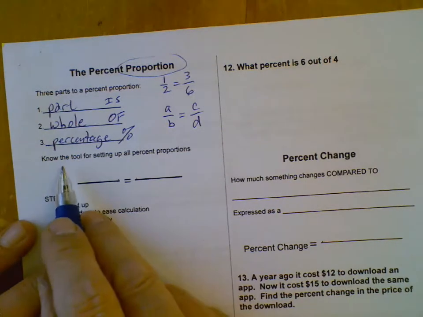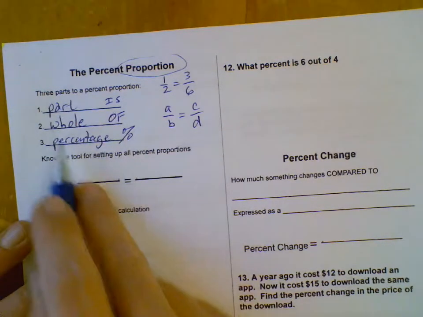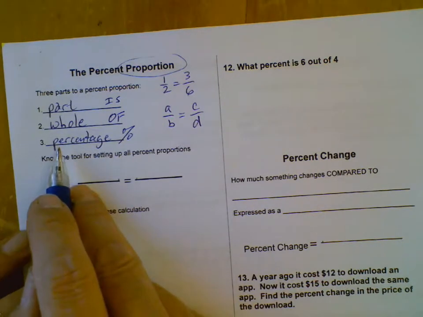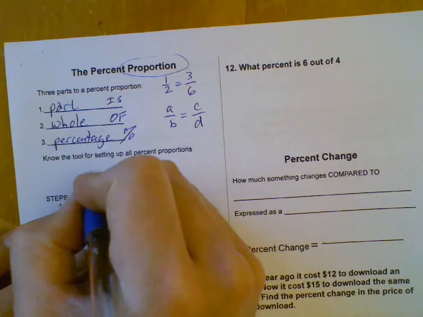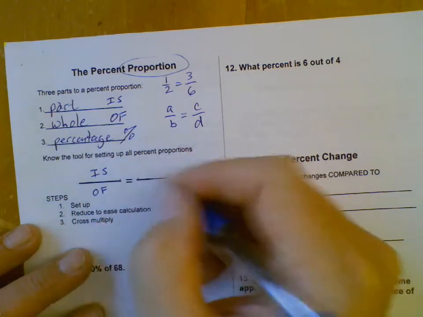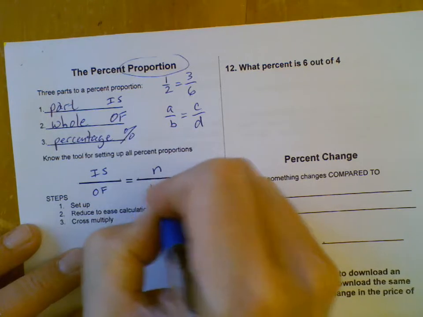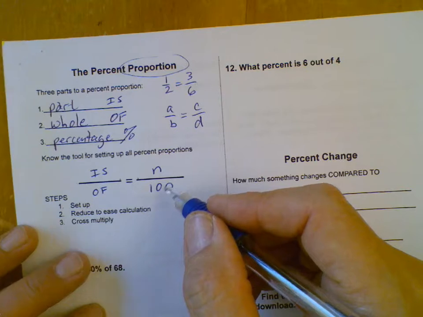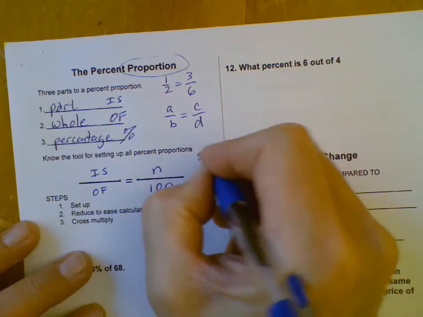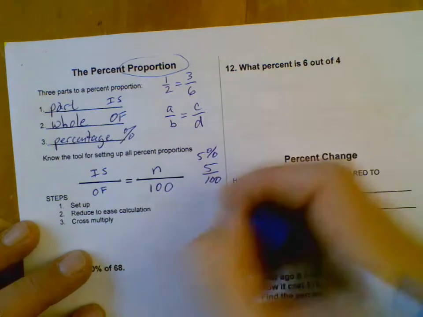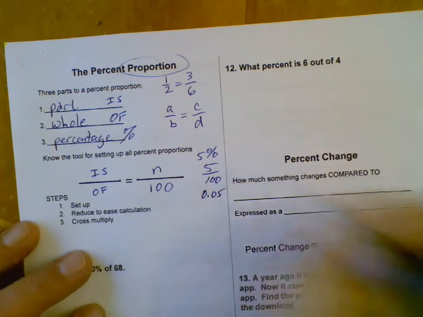And there's a tool for setting up all these different problems, no matter how they're worded or what they're asking. And this we showed in class, and it's simply this: is over of equals percent, or I'm going to use this version because remember, percent means out of 100. Percent means out of 100, so 5% means 5 out of 100, written as a decimal, 0.05.